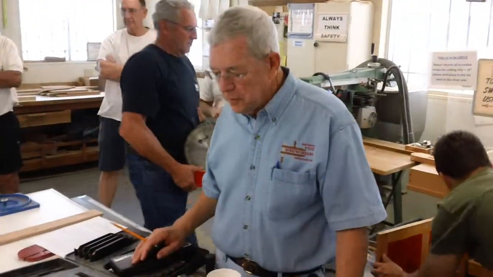One thing I wanted to mention while we're talking about jointers and gluing.